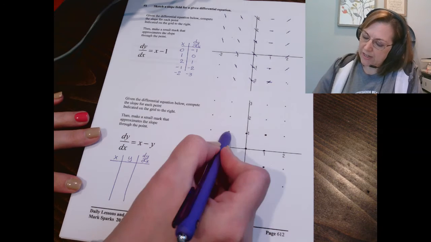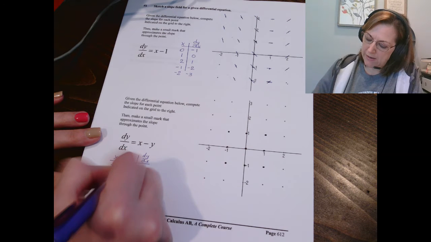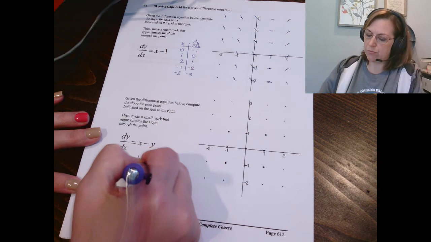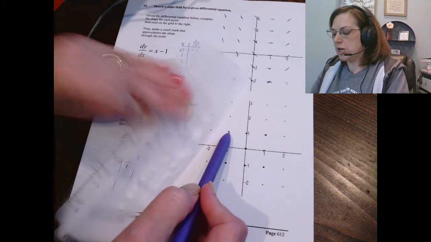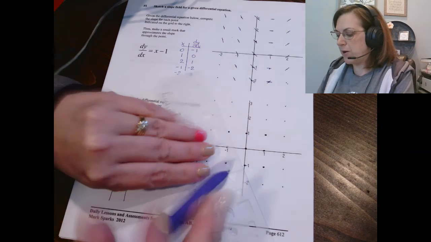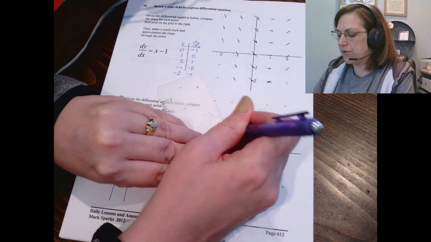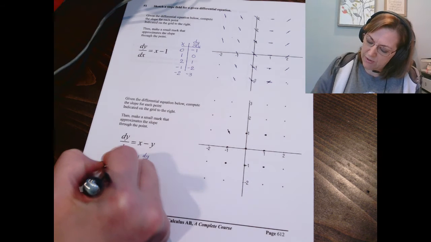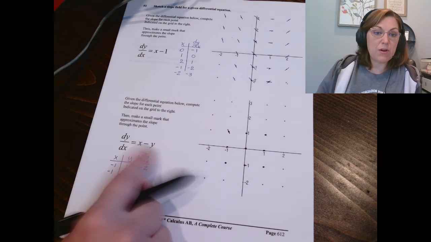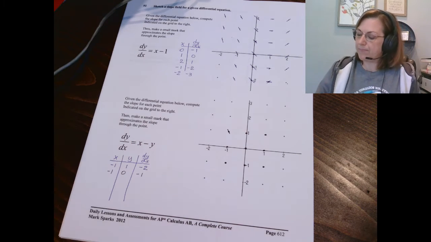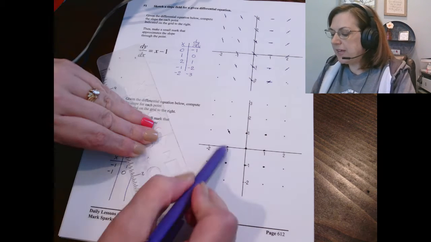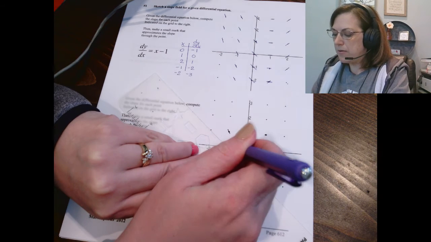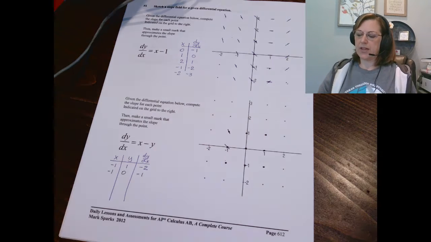Okay, so let's start here. That is -1, 1. So that would be a slope of -1 minus 1, which is -2. So at this point here, you would line it up with down 2, right 1, and you've got your little slope. Okay. Then do this point, which is -1, 0. That would be -1 minus 0, which is -1. So from here, you're going down 1, right 1 to line up. There we go.